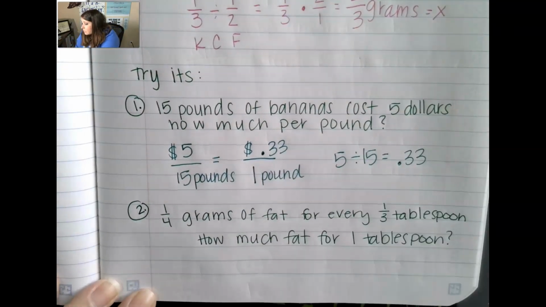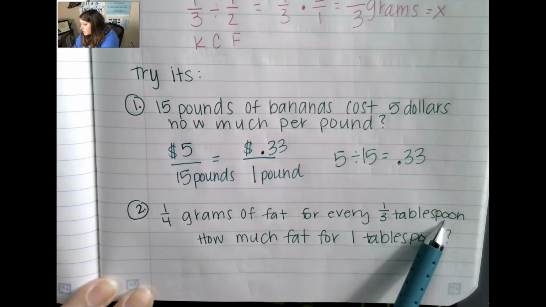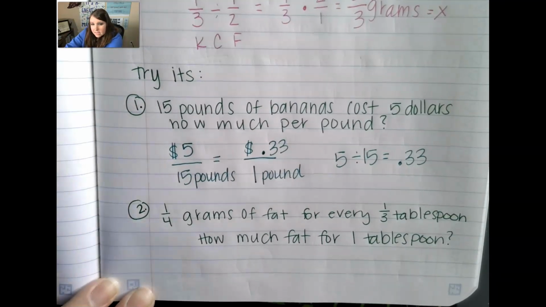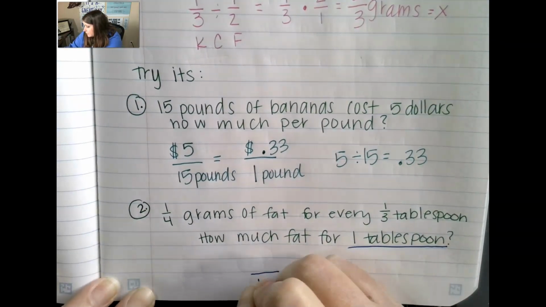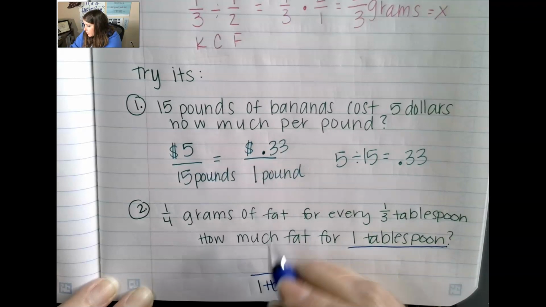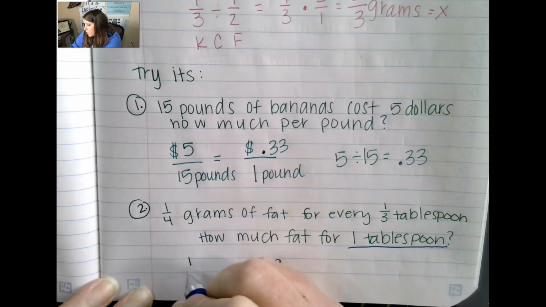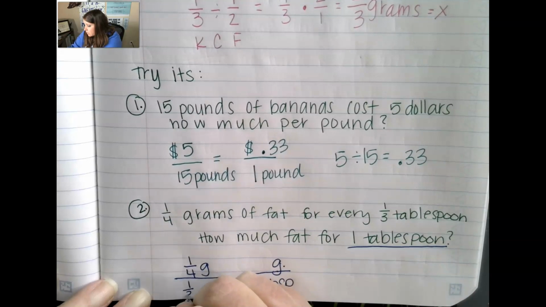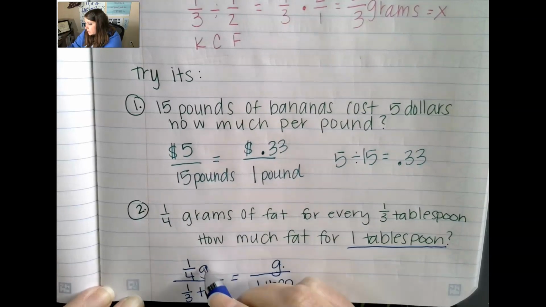Okay, I now have 1/4 grams of fat for every 1/3 tablespoon. How much for 1 tablespoon? So I want to set this up so that I have 1 tablespoon on the bottom. That is my unit rate. 1 tablespoon on the bottom. We're looking at grams of fat. So I need grams to grams. 1/4 gram over 1/3 tablespoons.